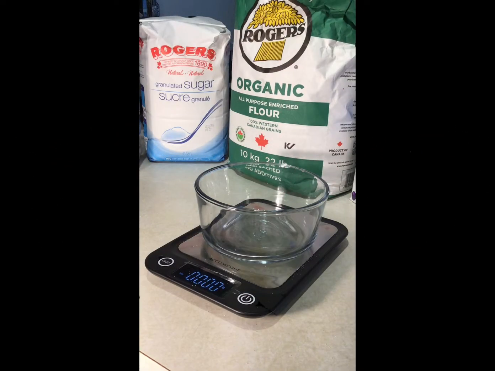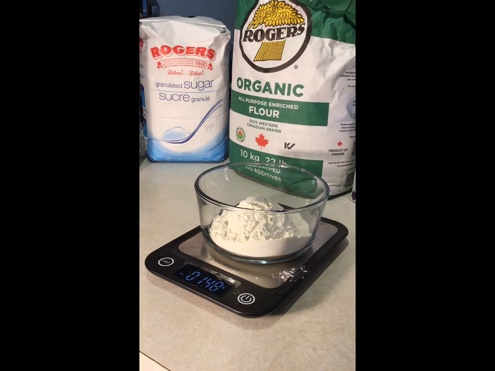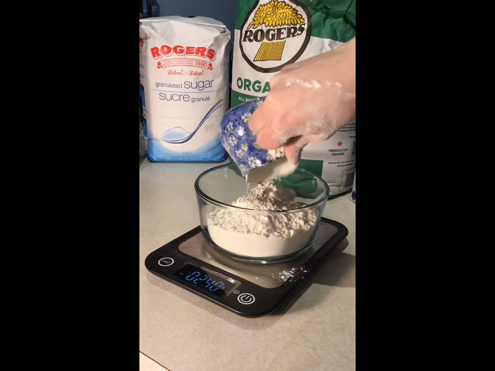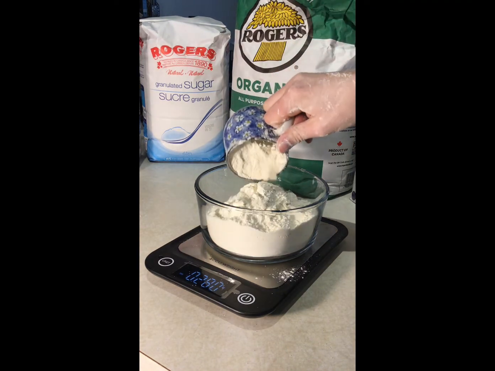Next, I added 400 grams of flour. Flour is made up of finely ground wheat grains. It consists of insoluble proteins called gliadins and glutenin. When it combines with the water, the glutenin and gliadins begin to form a gluten network which can trap the carbon dioxide bubbles produced by the process of respiration.